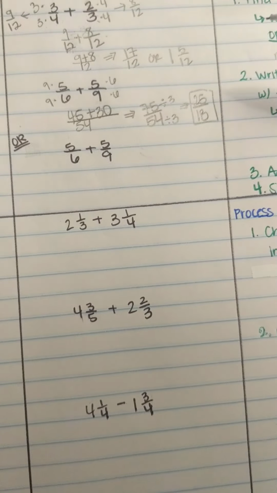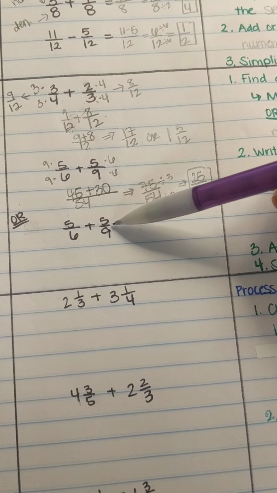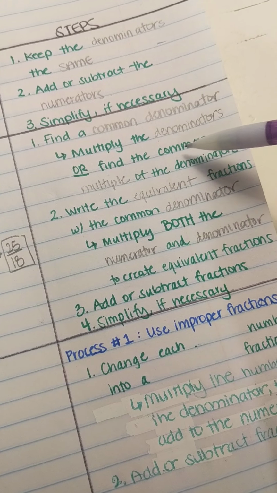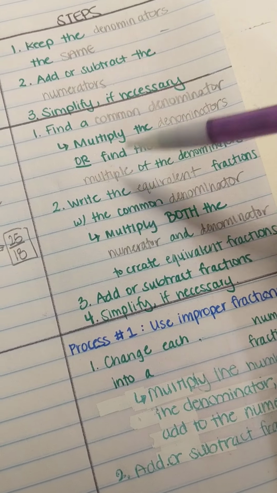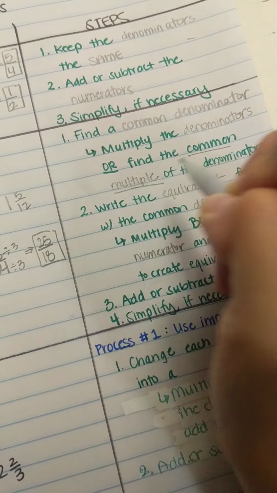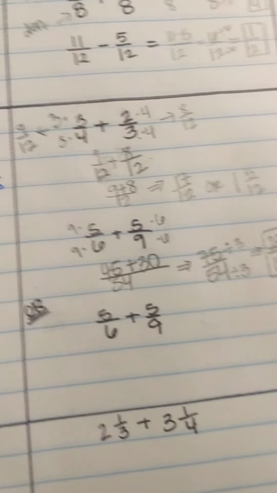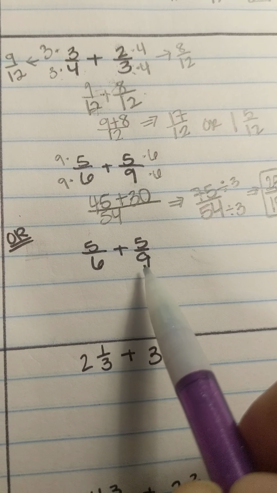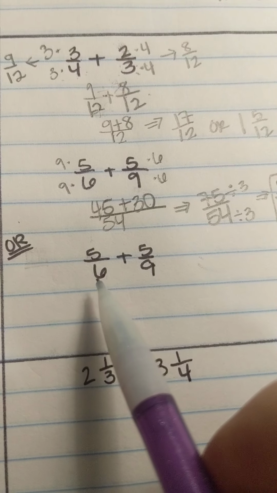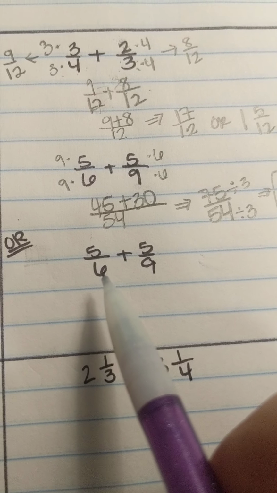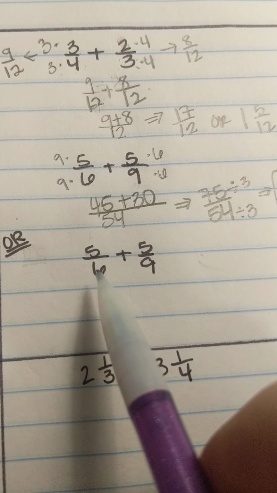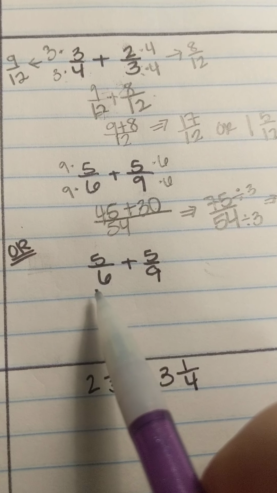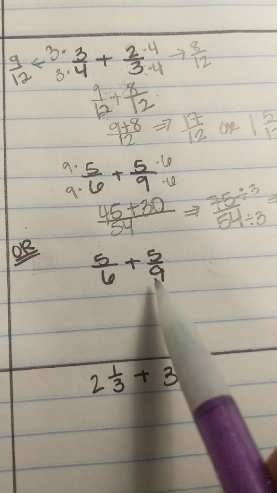Now I'm going to show you a little shortcut. Another way we could have done this problem is to find a common denominator using common multiples. Instead of just multiplying 6 times 9, I could think of what is the smallest number that's a multiple of 6 and a multiple of 9.